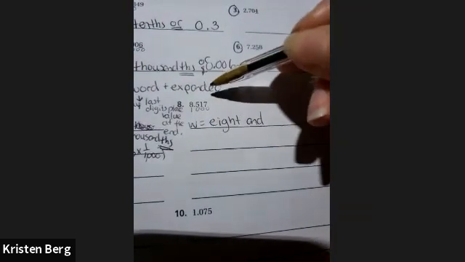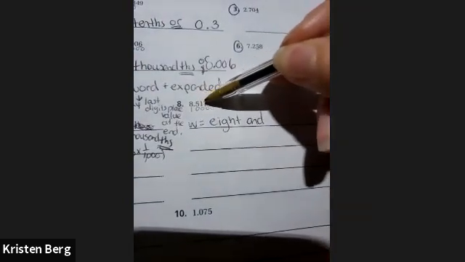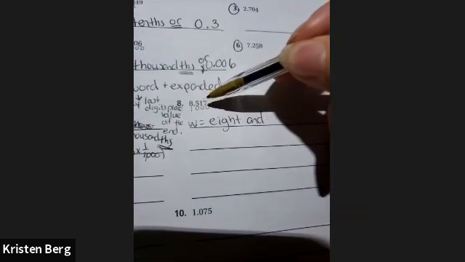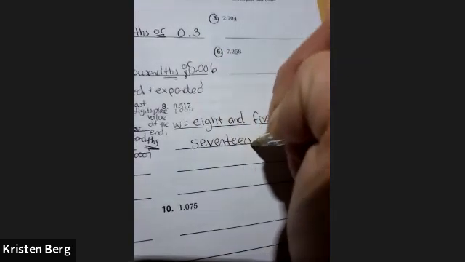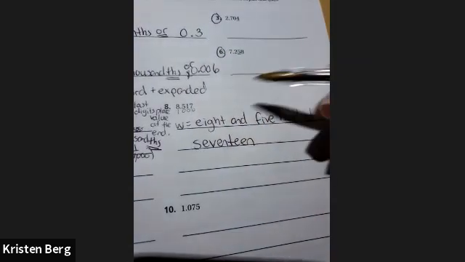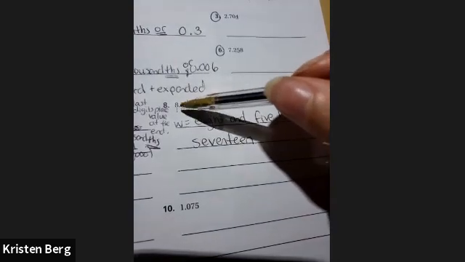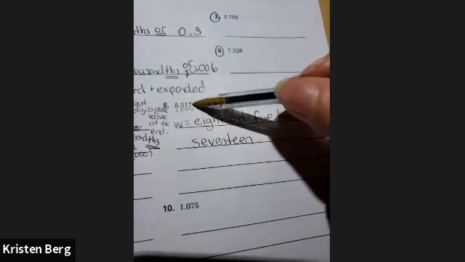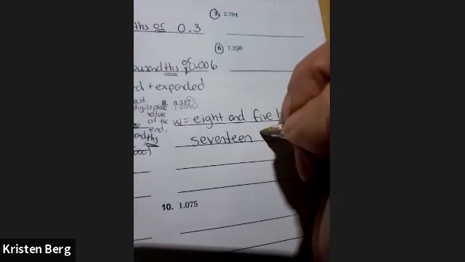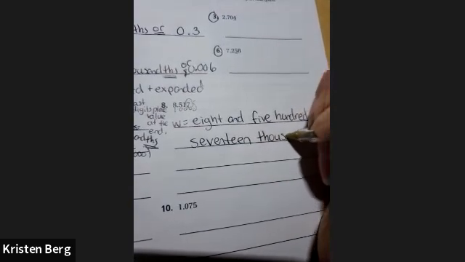And then how do you say the last part? It's 517. And then when you say 517, now you have to say that last digit's place value, which in this case is thousandths. So you must say the thousandths.